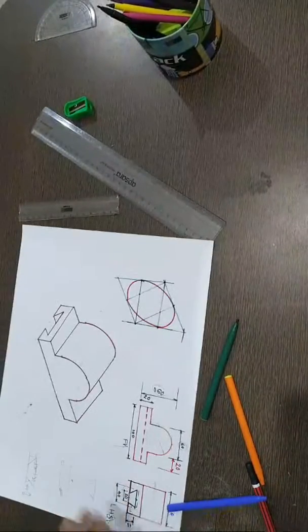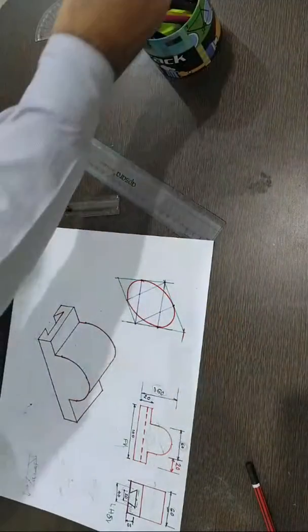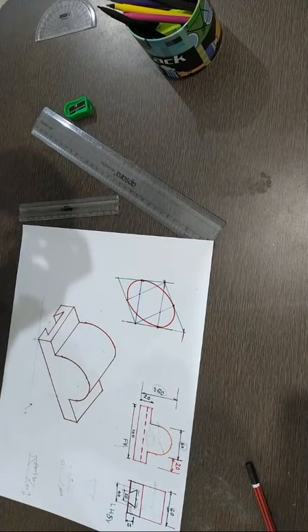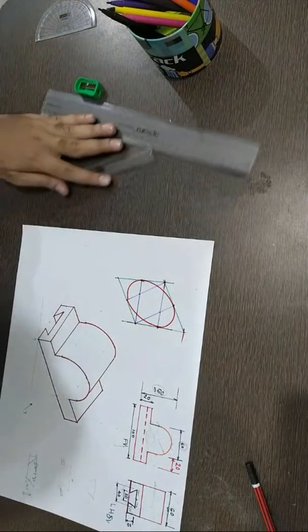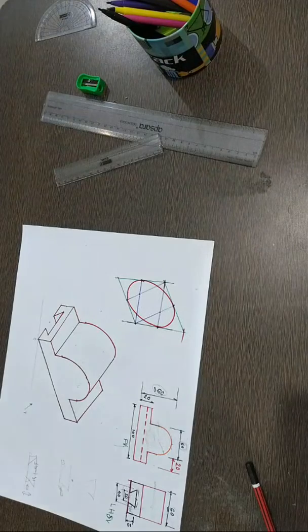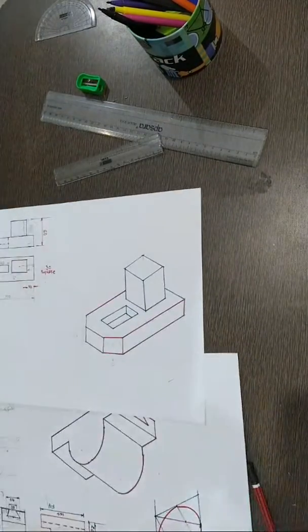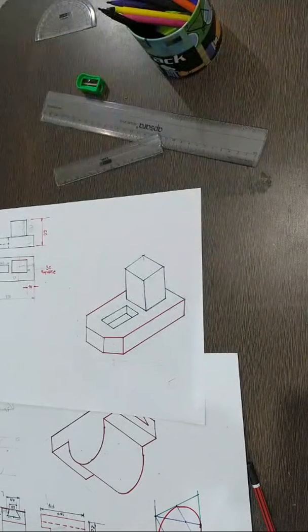I hope these two problems will help you further to understand isometric views and practice it. Be safe, take care of yourself, and try to draw all those problems with the concepts we had in lectures. Thank you.